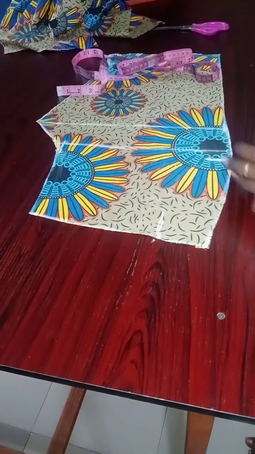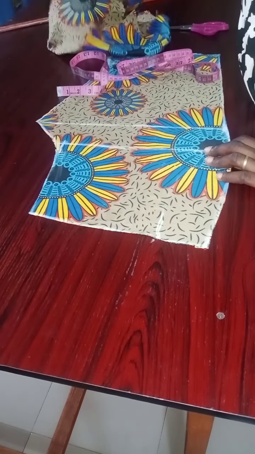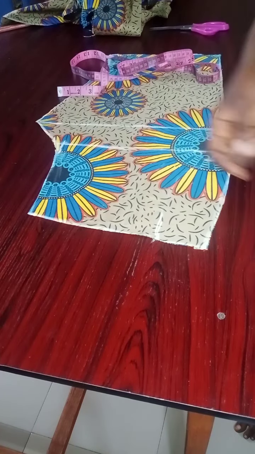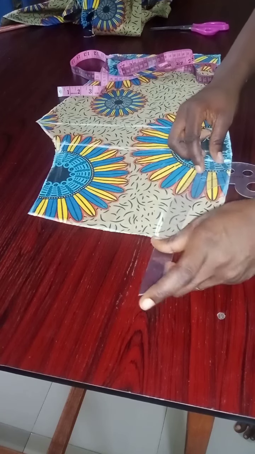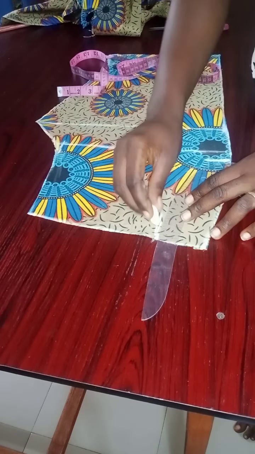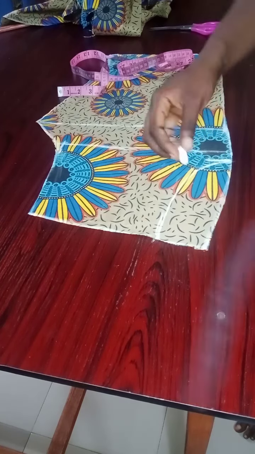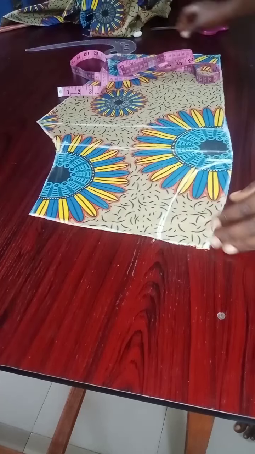Because it's a female trousers or a female pant. If it's a male pant, I'll just slant it this way, but because it's a female pant, I will give it a nice curve so that it will look feminine. So this is it. I'll be cutting it out now.